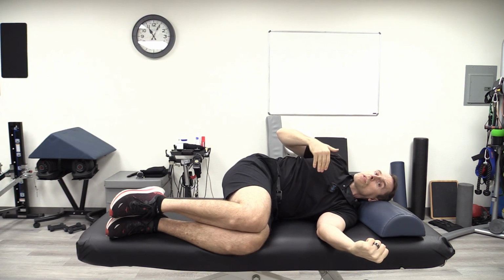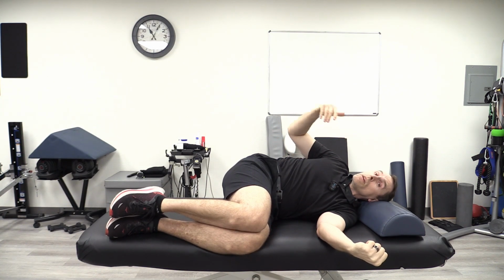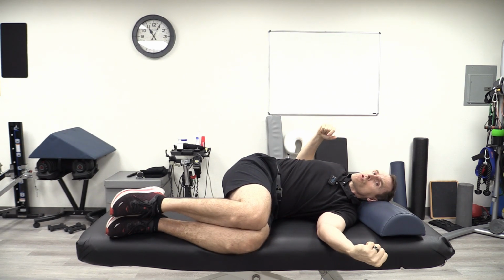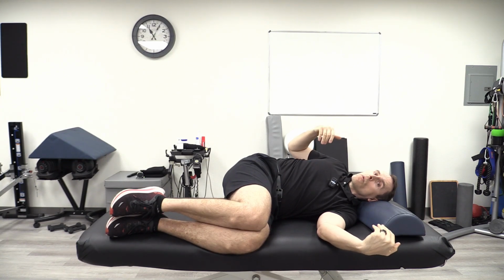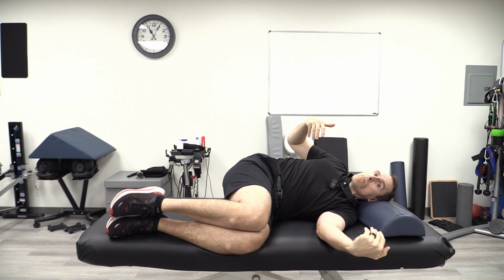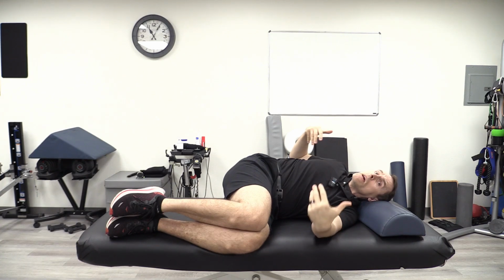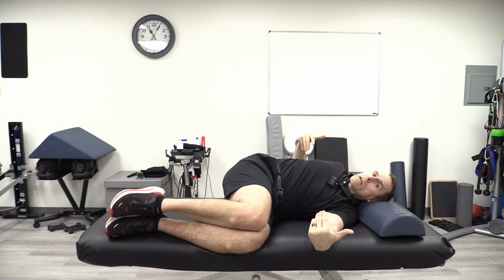Most of the time you'll start seeing improvement in range of motion within a few repetitions, at least less threat, less guarding, and less restriction. Just allowing yourself to relax into that position is going to assist with opening up mobility in the thoracic spine and of course the ribs as well.